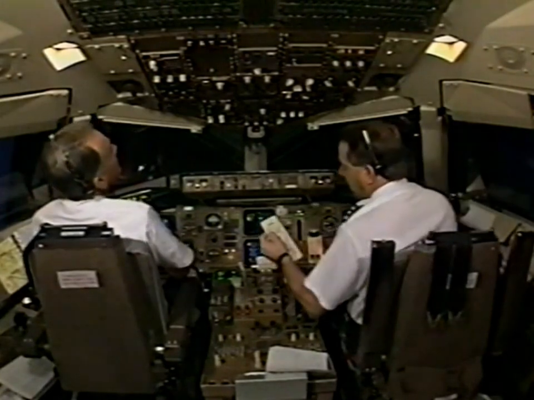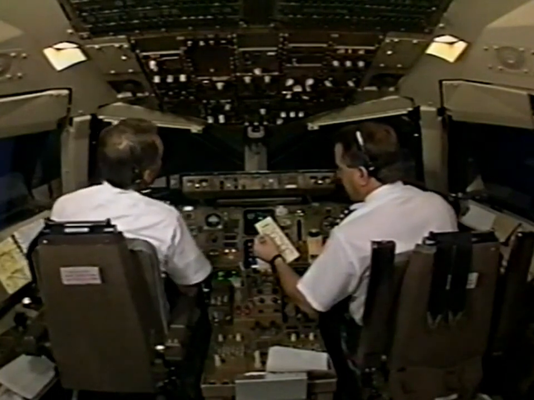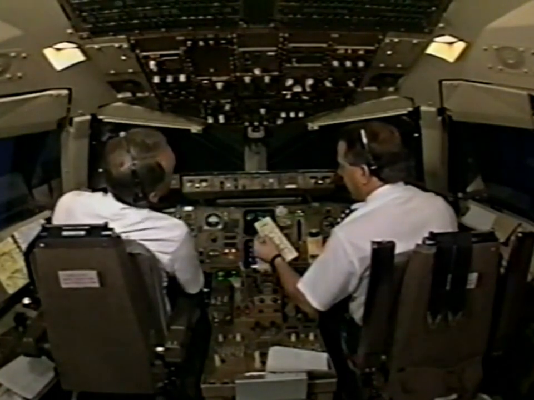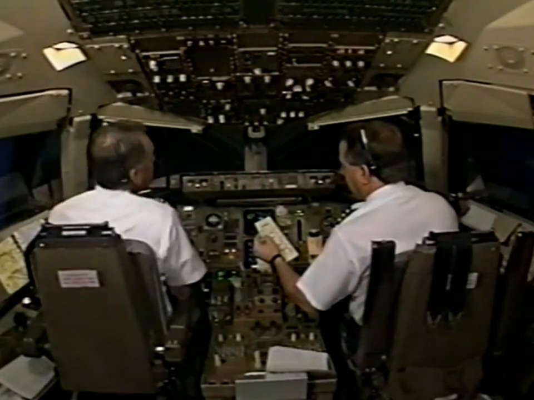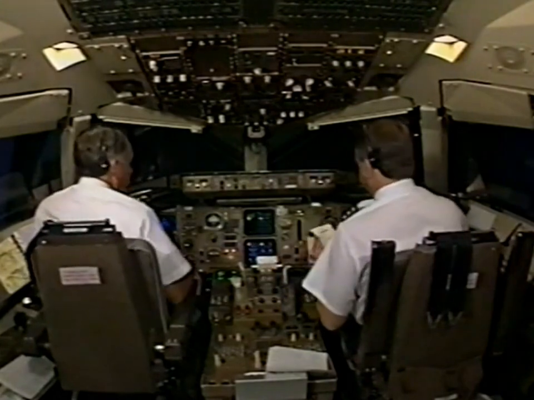Door lights, out. Electric hydraulic pumps, on. Red anti-collision light, on. Fuel pumps, on. Seatbelt sign, on. Flight attendant advisory, cockpit sterile. Side windows, over center and locked. Over center and locked. Before start checklist complete.